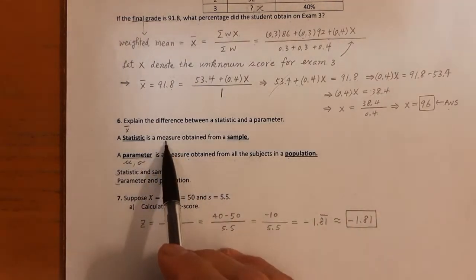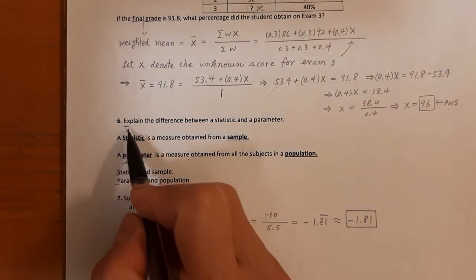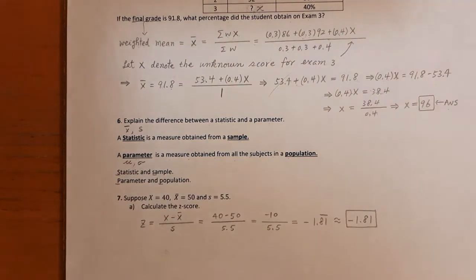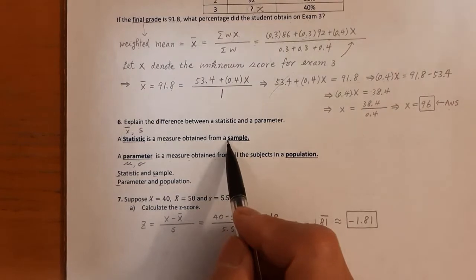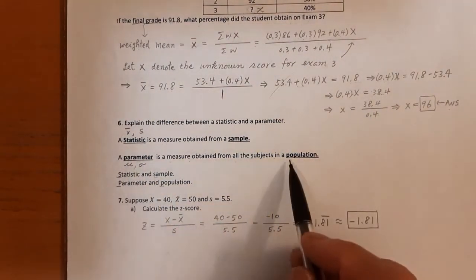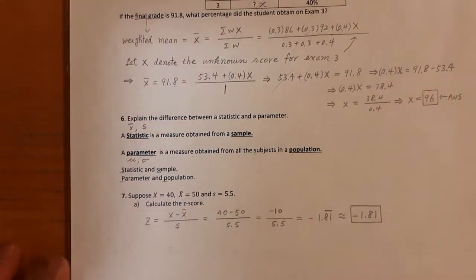The measure of sample, we call statistic. So like x bar, like sample standard deviation, S, those are statistics. We call statistic of sample. So the statistic S corresponds with sample S. Parameter is P, corresponding with population P.